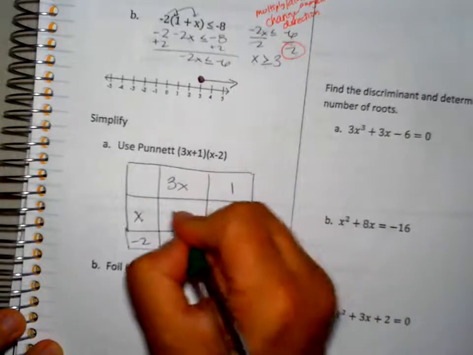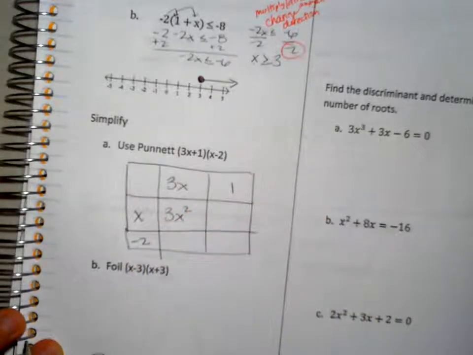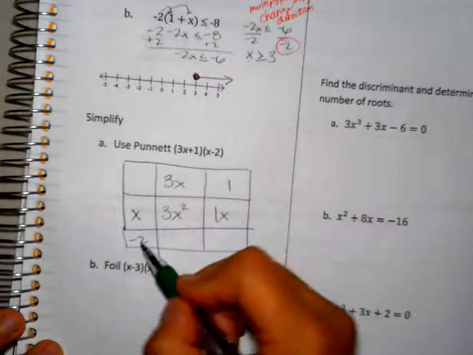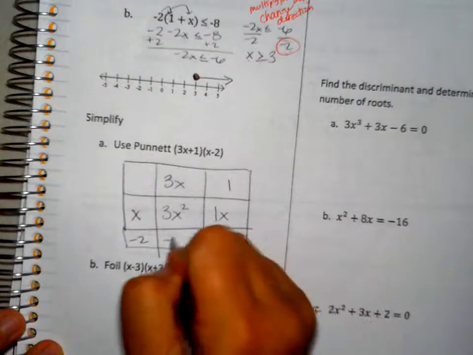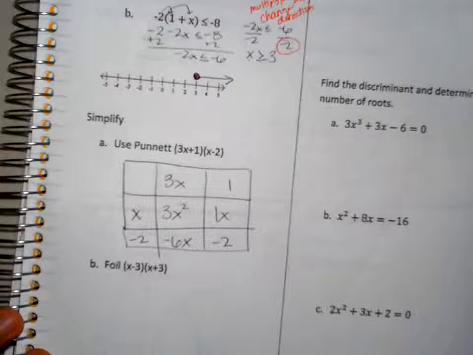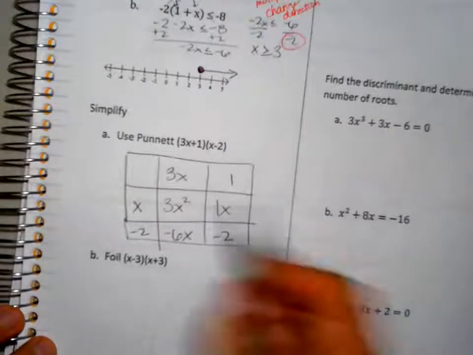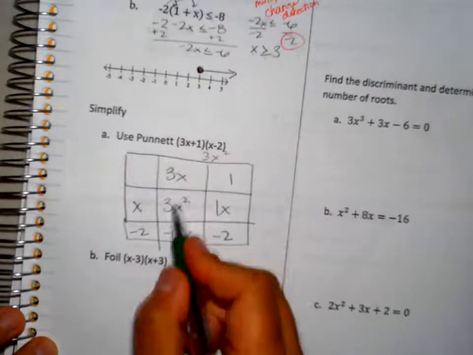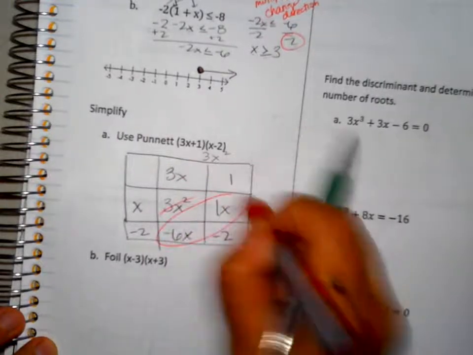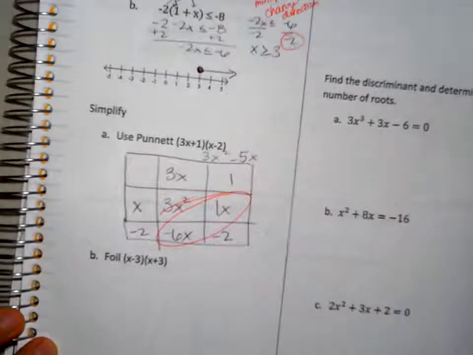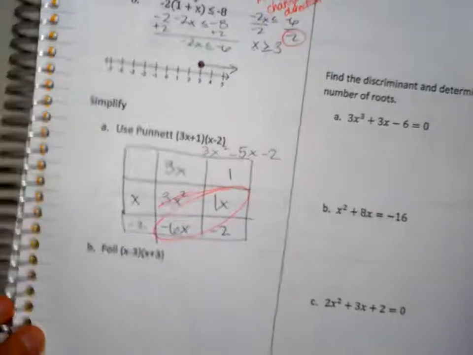So x times 3x is 3x squared. X times 1 is 1x. -2 times 3x is -6x. -2 times 1 is -2. All right, and then let's see what I got. I've got a 3x squared. I'm going to put it up here. That takes care of that one. I've got these two which go together, minus 5x. And then I've got a -2. And so I'm good with that.